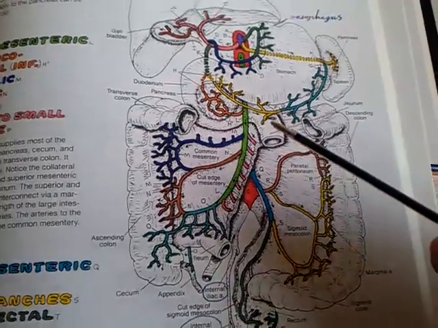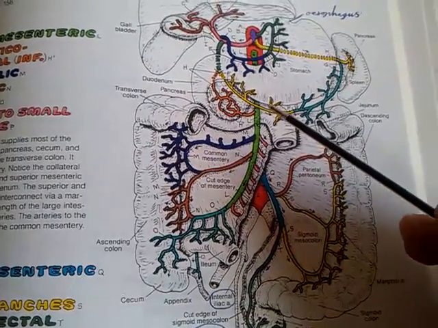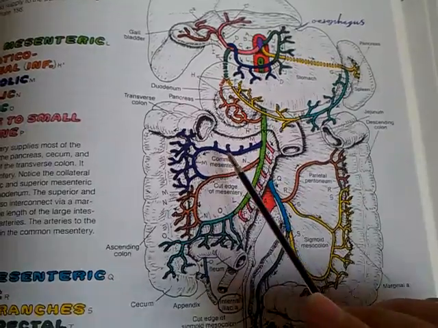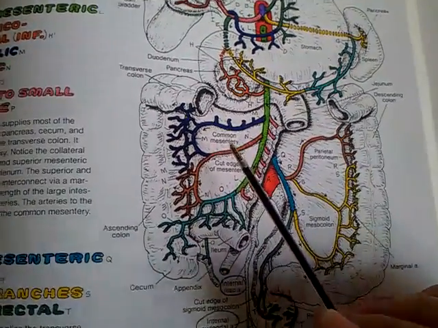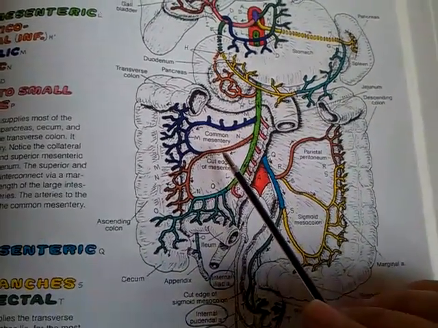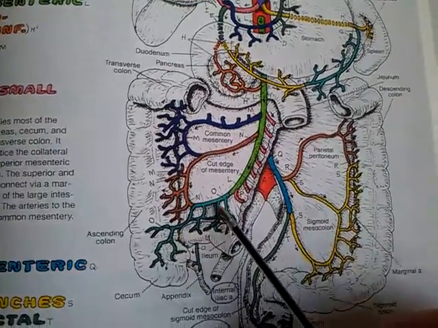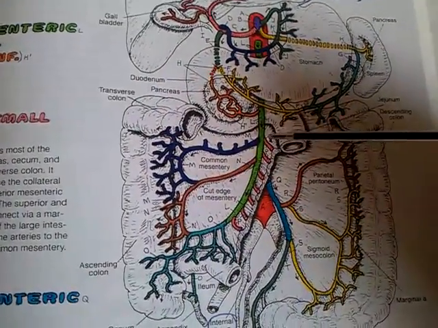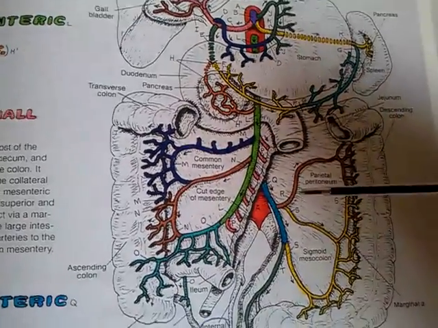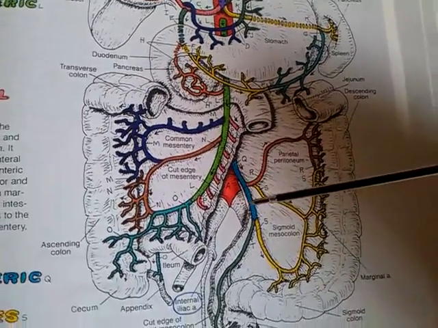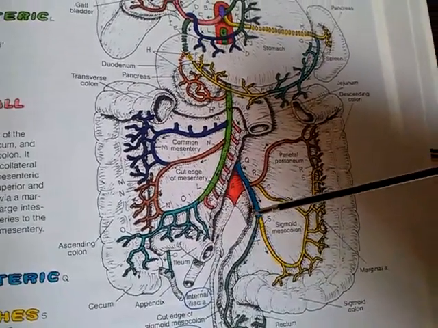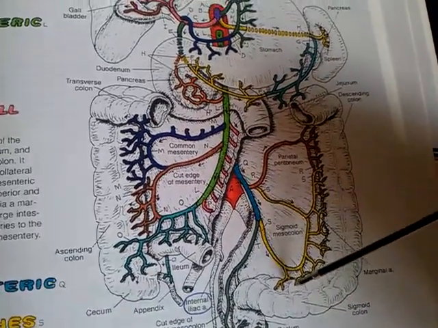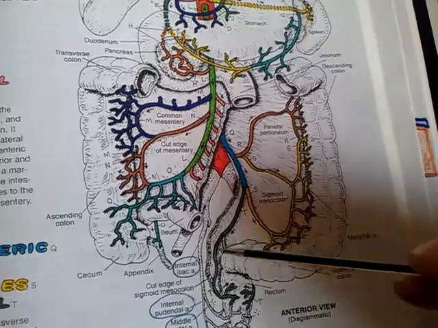Here you have the superior mesenteric artery with the middle colic, right colic, and ileocolic arteries. These are branches to the small intestine. Here you have the inferior mesenteric artery, left colic, sigmoid branches, and superior rectal artery.